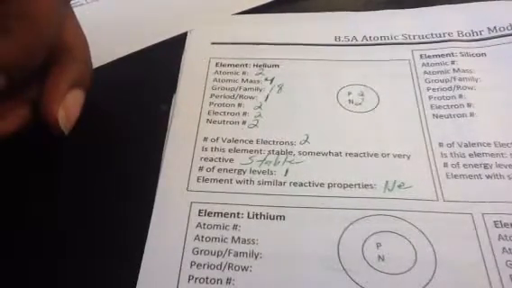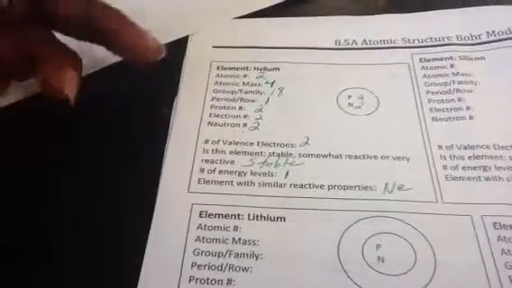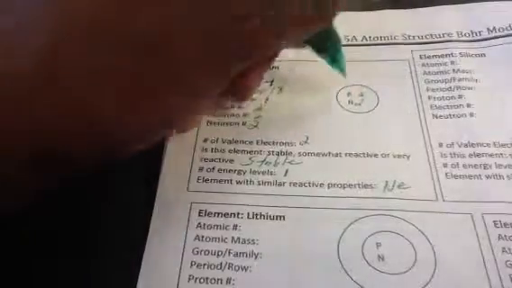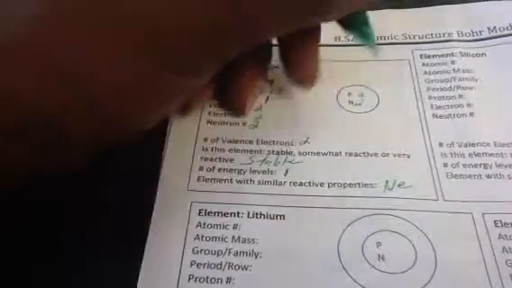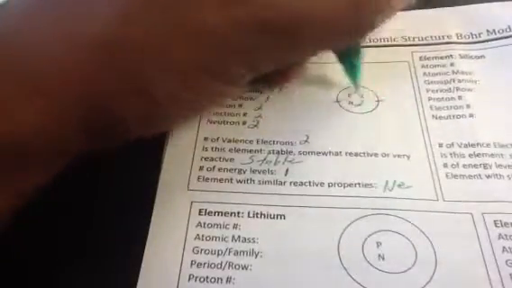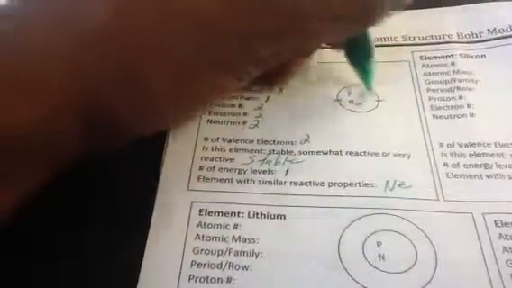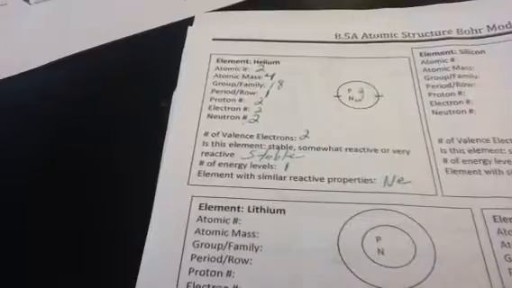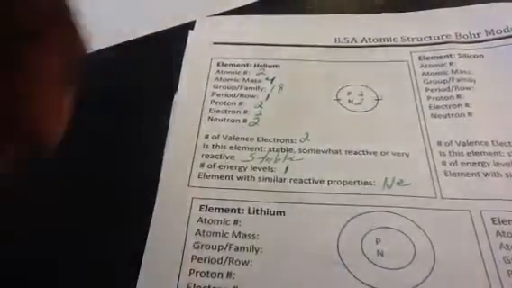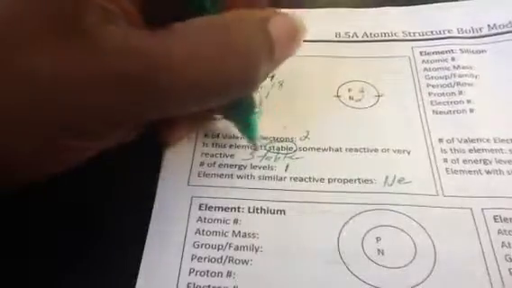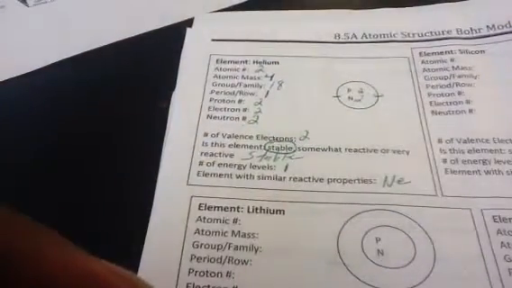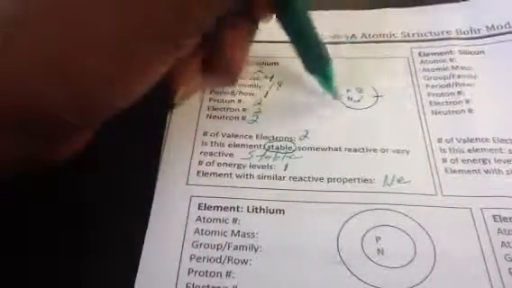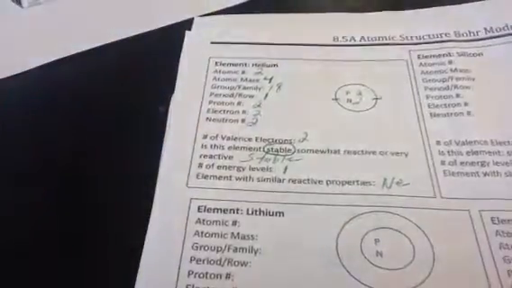What about my number of valence electrons? Your valence electrons are the electrons on the furthest ring out. Well, for this particular Bohr model here, this element, we only have 2 electrons, period. We only have 1 energy ring. So that means it is full. So that means these will be considered my valence electrons. So I have 2 valence electrons. Is this element stable, somewhat reactive, or very reactive? You can either circle the word stable or write the word stable out because it is in your noble gases row. As long as your valence electron row is full, this holds up to 2, so it's full, then it is considered to be stable.